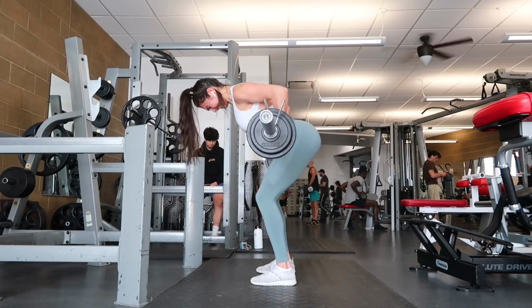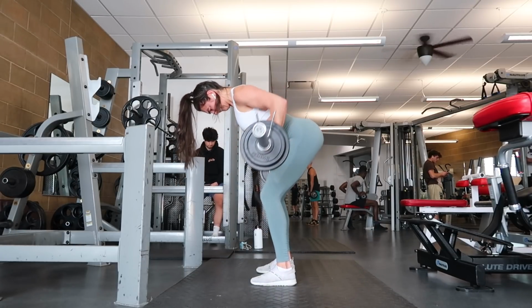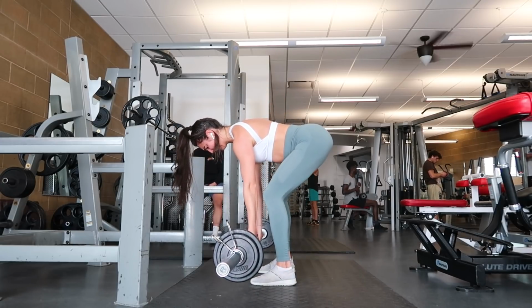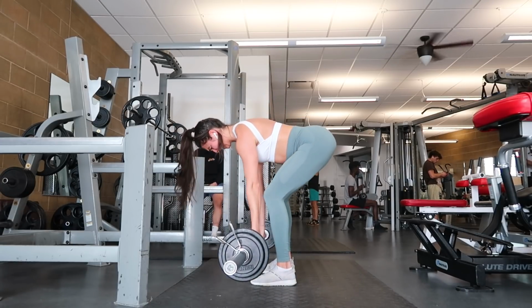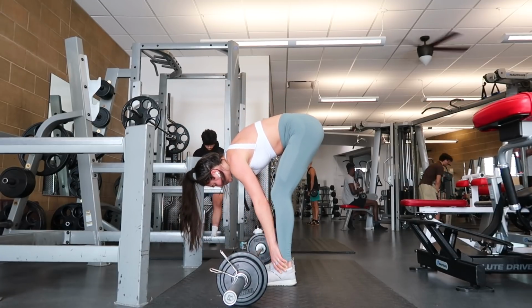I also keep a nice slight bend in my knee just to be more centered and stabilized over the weight and have a more solid base to brace myself for that weight. You want to try to eliminate bouncing and momentum in the movement, but a little bit is inevitable here. So then, moving into chin up.